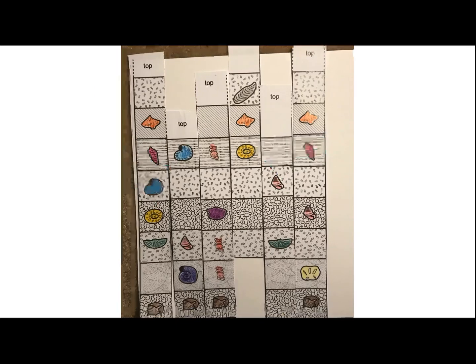Work through your diagram one fossil at a time, and when you've determined something is an index fossil, either circle it or put a mark in the box. When you're finished, you'll continue this activity.